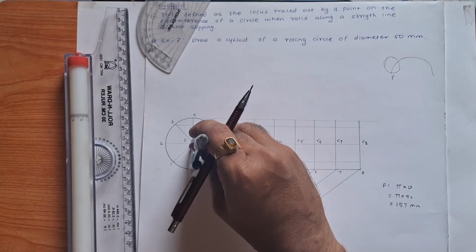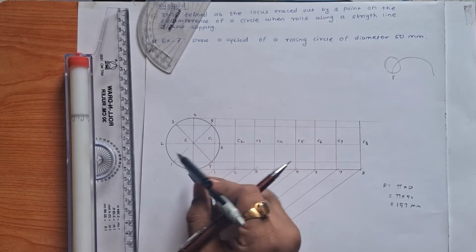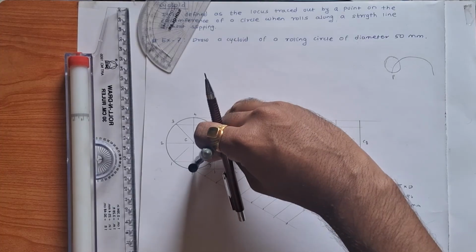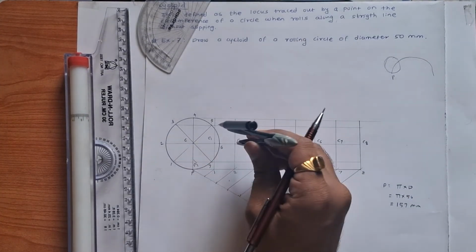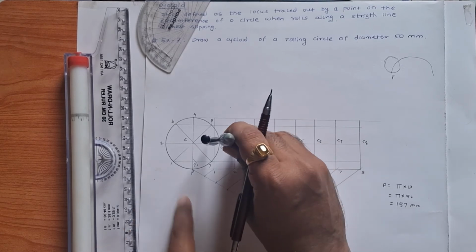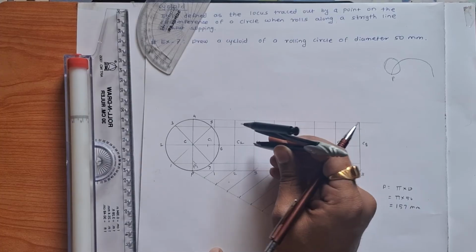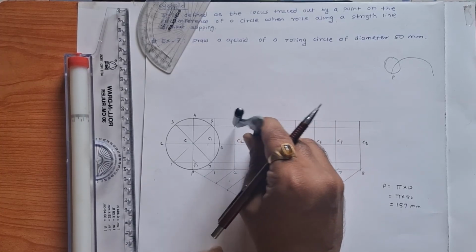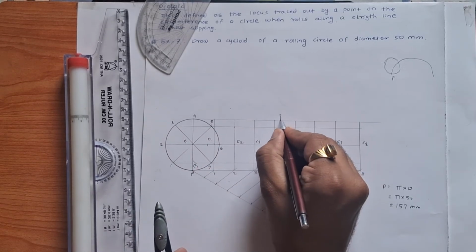When the circle moves in the forward direction, point P moves from P to 1, and at that time the position of P is here. So here we get point P1. Now the circle moves to center C2, and the point is moving on a horizontal line. Take the same radius, maintain the same radius, and mark point 3. This is P3, you can see this is the 3 horizontal line. Point 4 you will get here directly. This is P4.